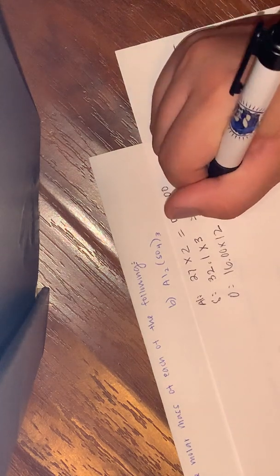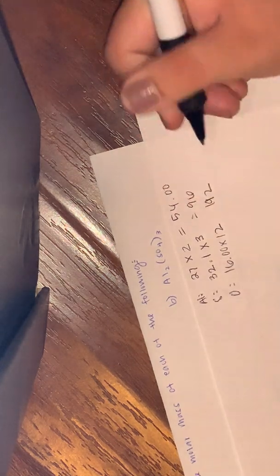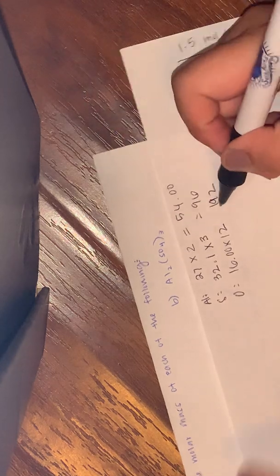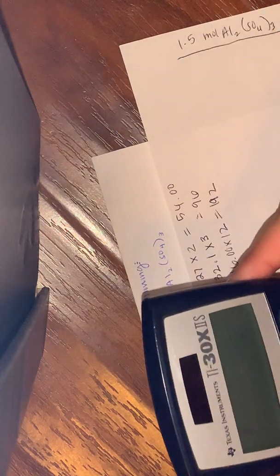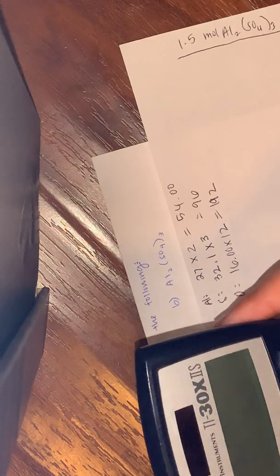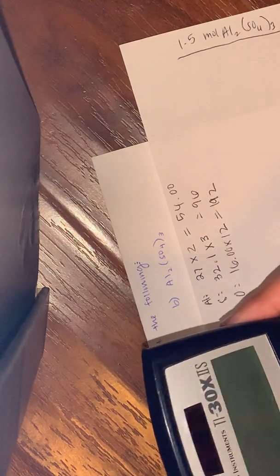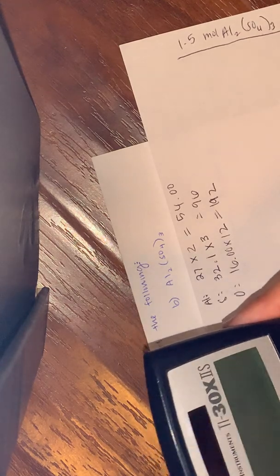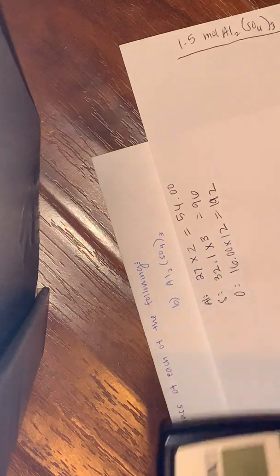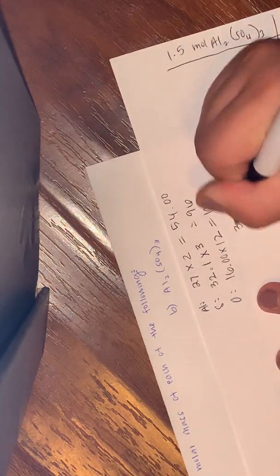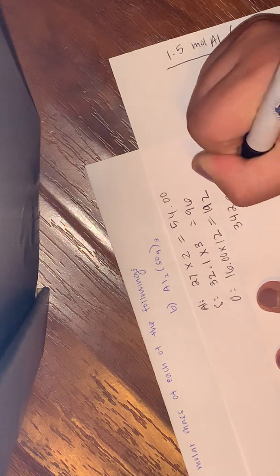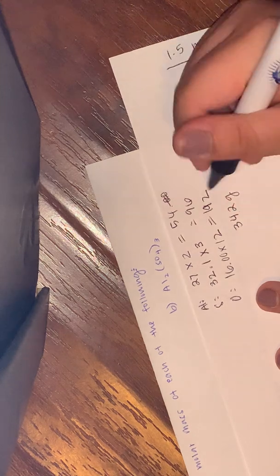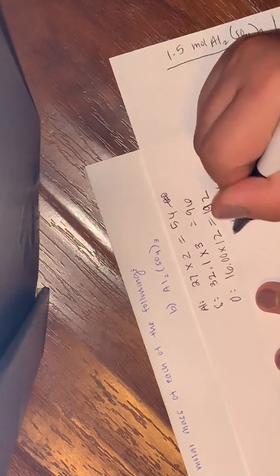So now all we need to do is add these all up together. 54 plus 96 plus 192 should give you 342 grams per mole. That's the molar mass of these 2 problems here.